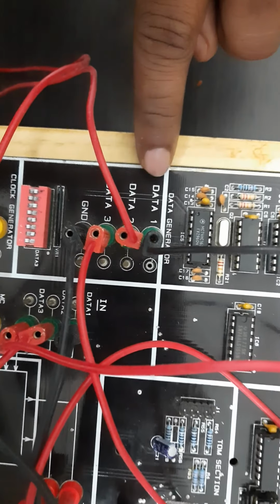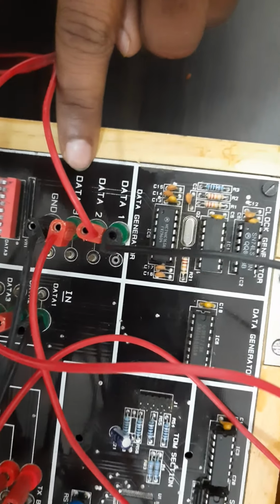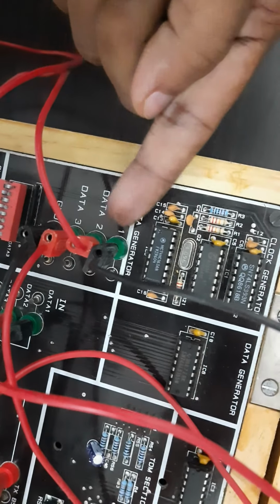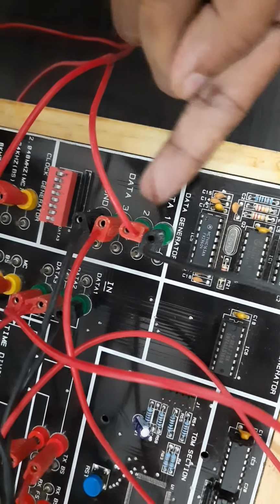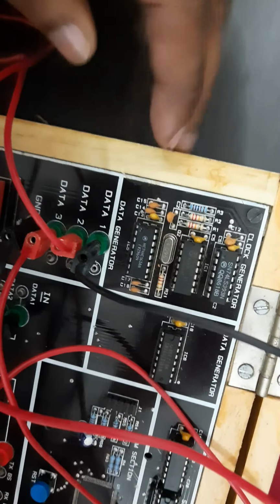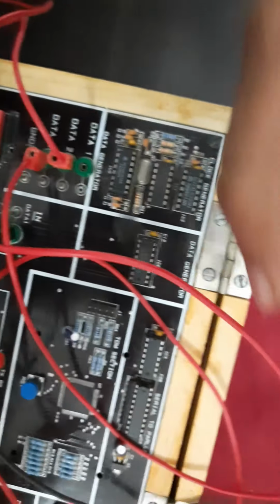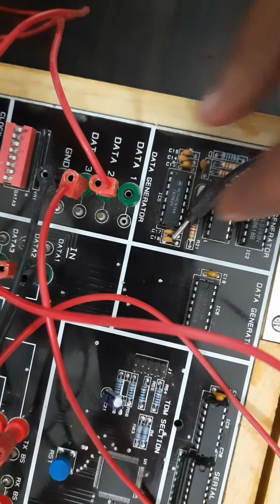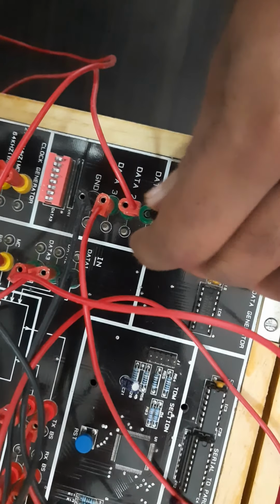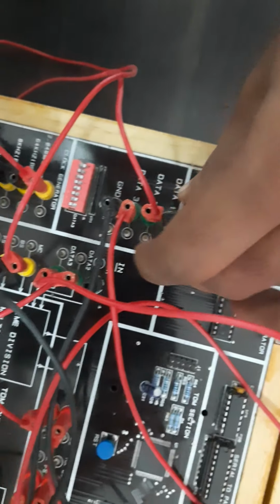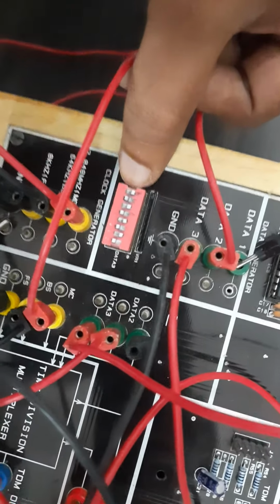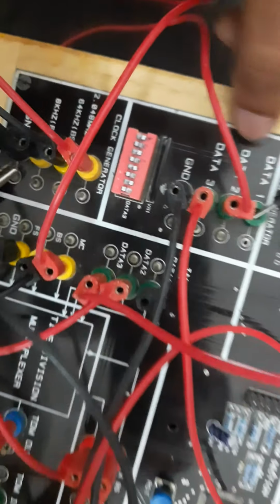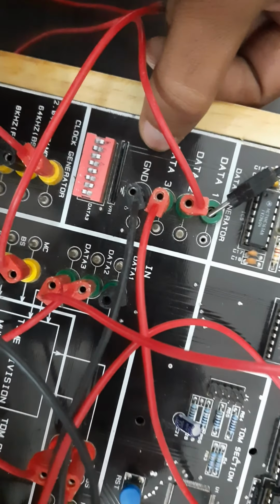It consists of data 1, data 2 and data 3, which have green color knobs. These include data which are generated internally from this block, which has the slots here. This is slot 1, slot 2 and slot 3. From that we can take out the bits of information. These bits of information can be controlled by this bit pattern. So this is the data information. In this data generator we have the ground, right?